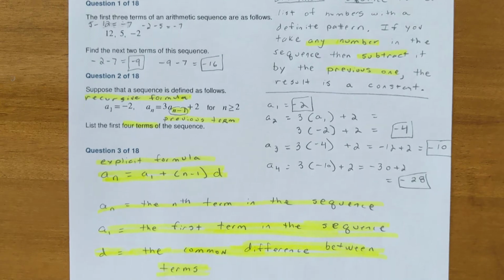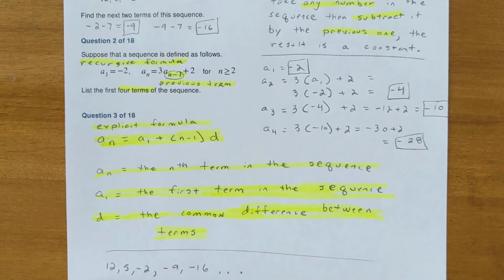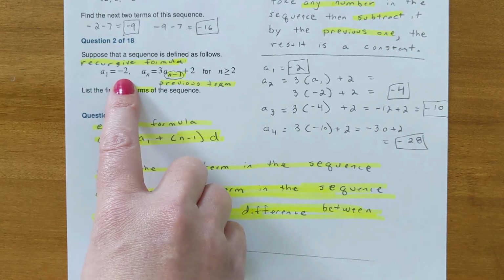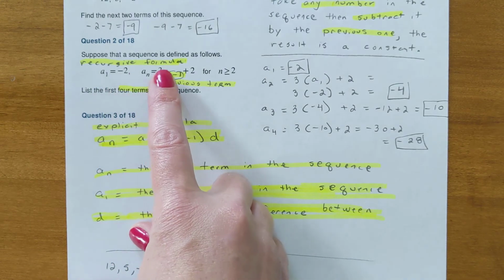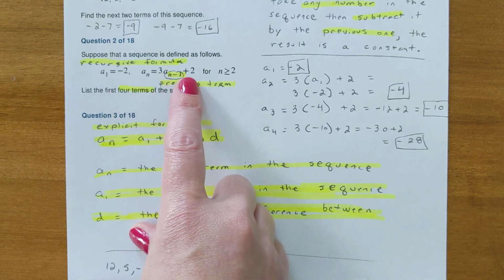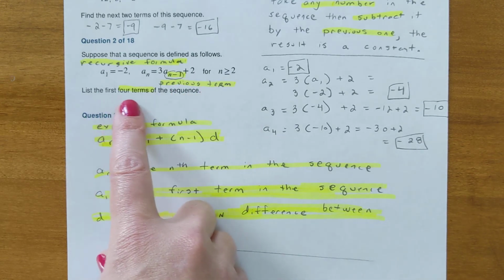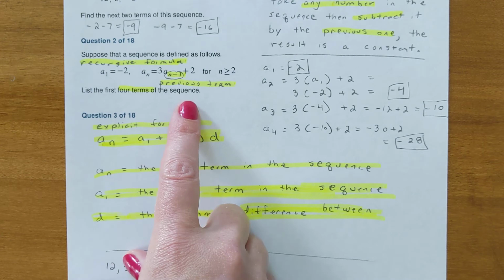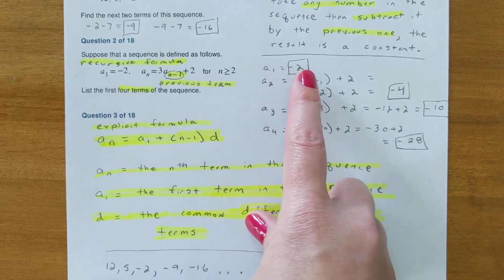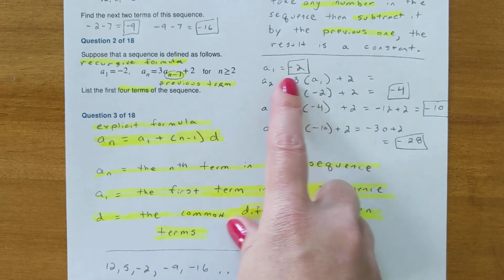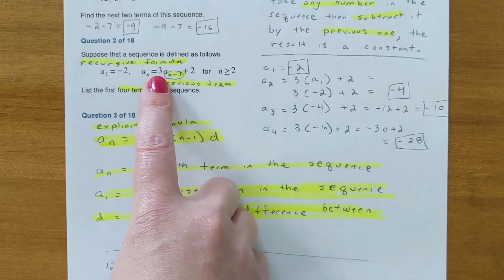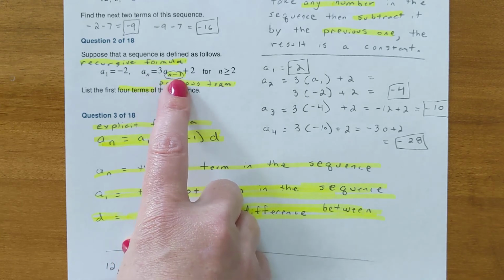All right, number two. Number two says, suppose that a sequence is defined as follows. A of 1 is negative 2. A of n equals 3 times a of n minus 1 plus 2 for n greater than or equal to 2. Find the first four terms of the sequence. All right, so the first term of the sequence they gave us was negative 2. The next term of the sequence would be 3 times a of n minus 1.